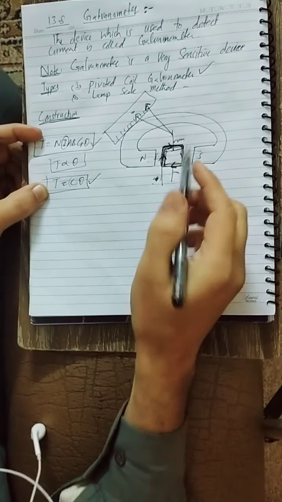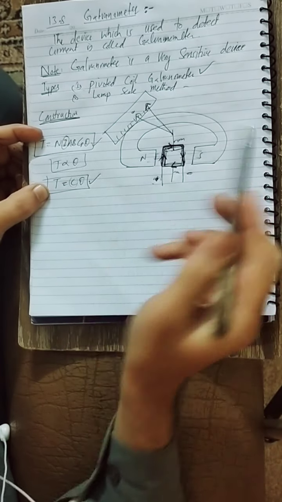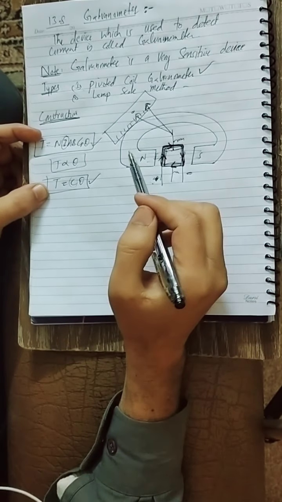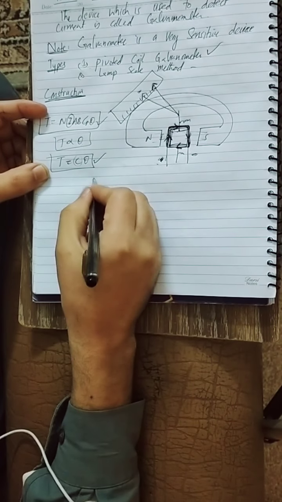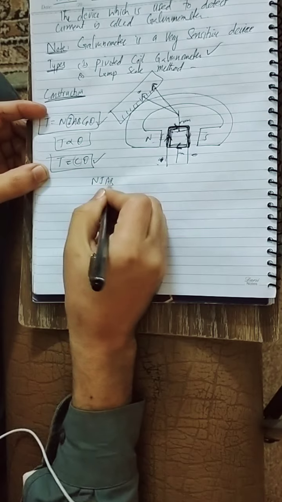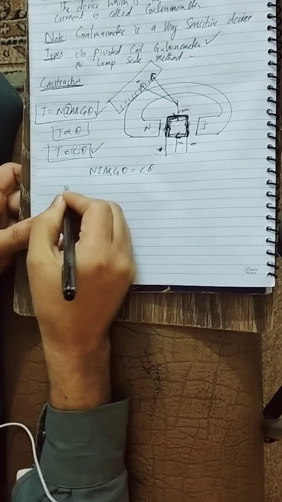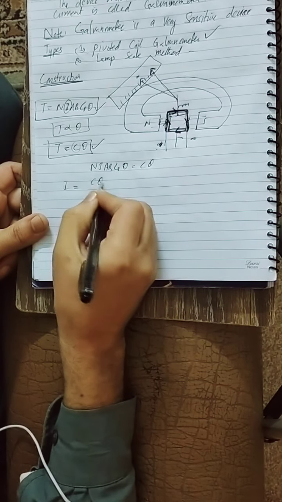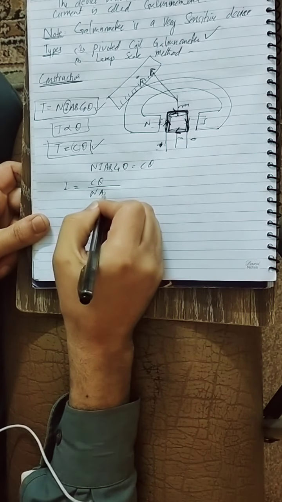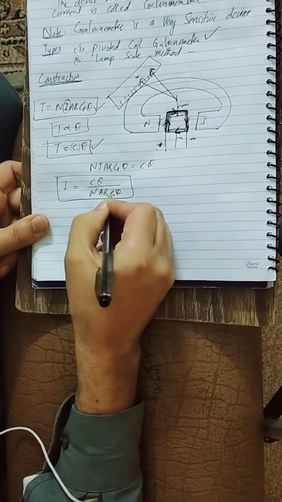Why? Because if the current rotated the coil for 5 rotations, the spring will also rotate back for 5 rotations. So both the torques are equal. Compare both the equations. We will get NIAB cos theta is equal to C theta. Divide NAB cos theta on both sides. We will get I is equal to C theta divided by NAB cos theta. This is the equation we have.